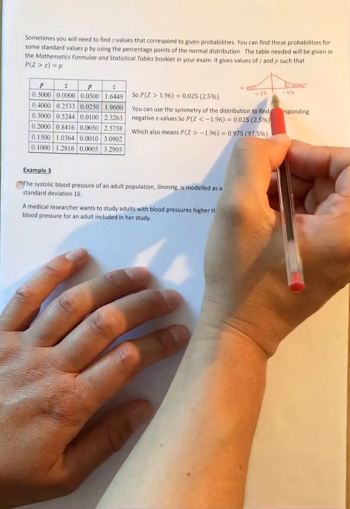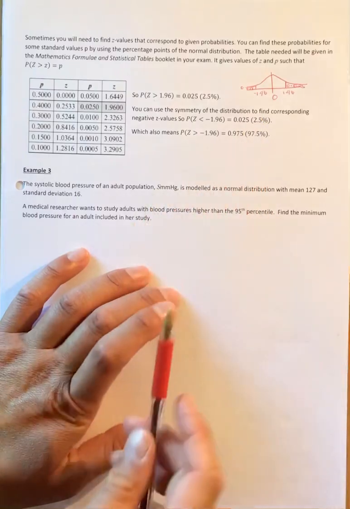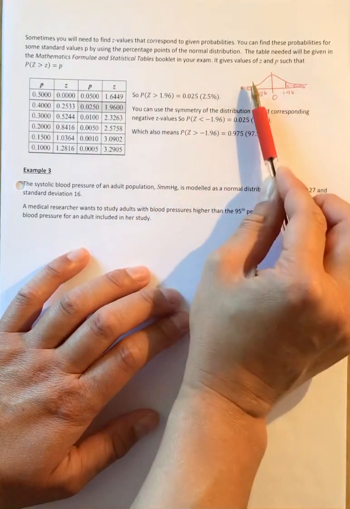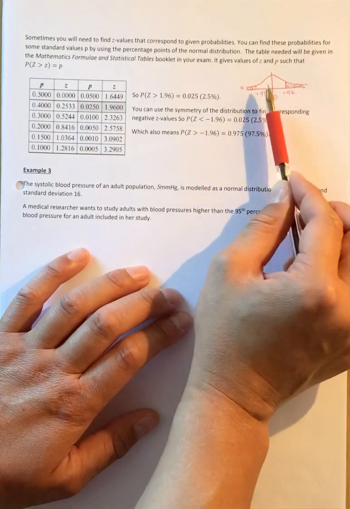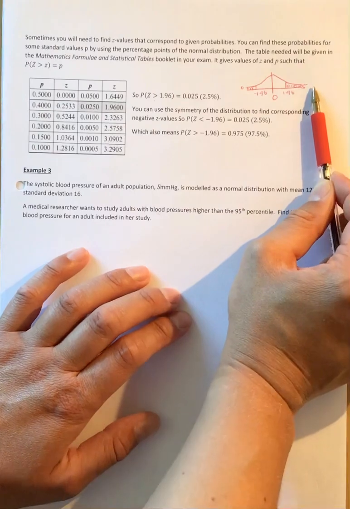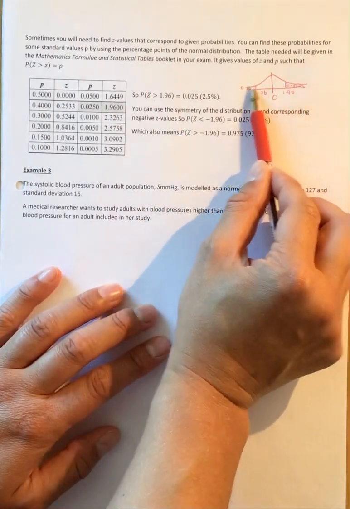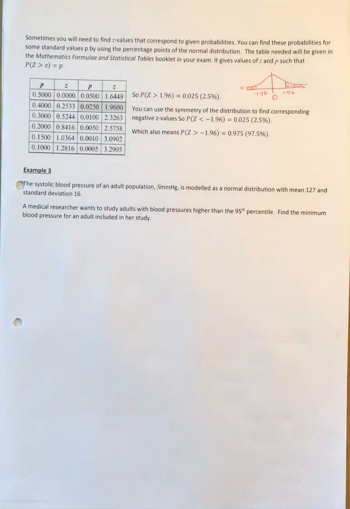Because our mean is 0, we get that nice symmetry with our positive and negative numbers. It also means if this is 2.5%, this will be 97.5%. So the probability of being greater than minus 1.96 is 97.5%, and the probability of being less than 1.96 is 97.5%. So let's use this to solve the problem.